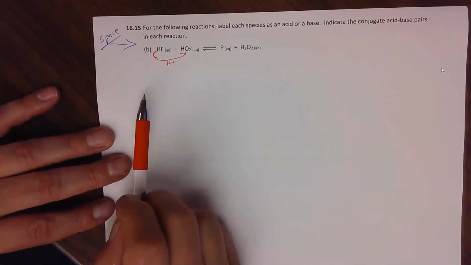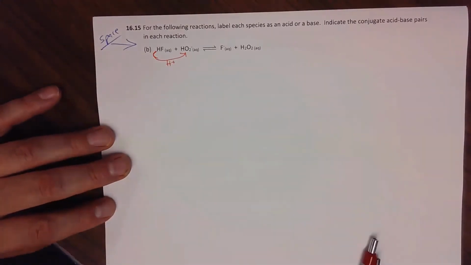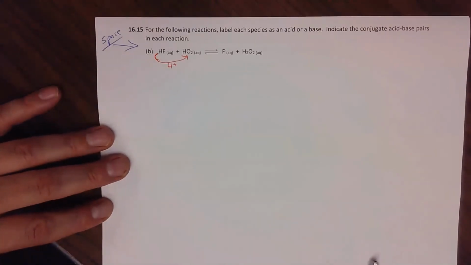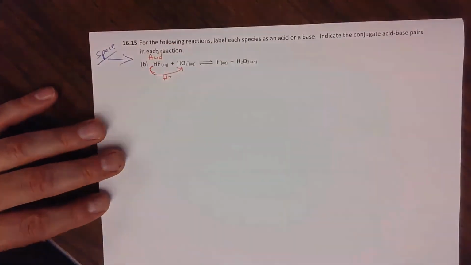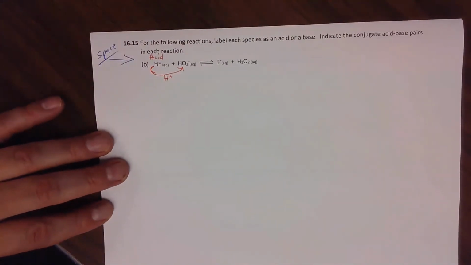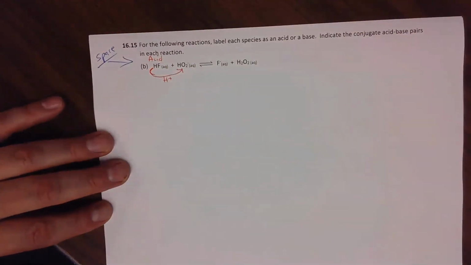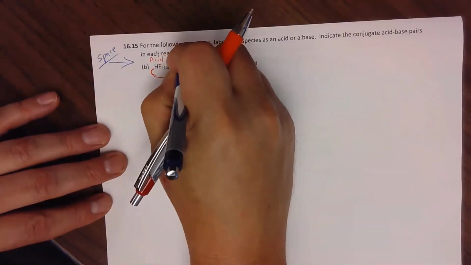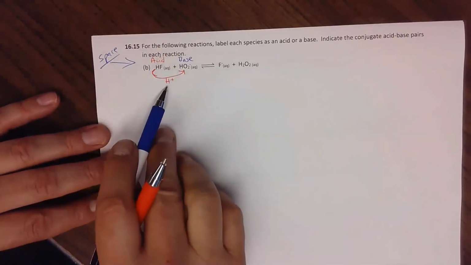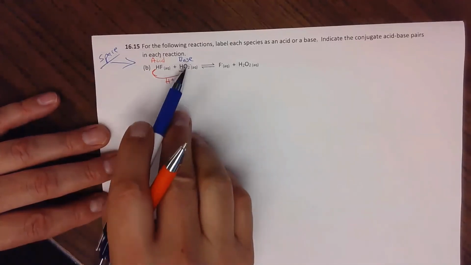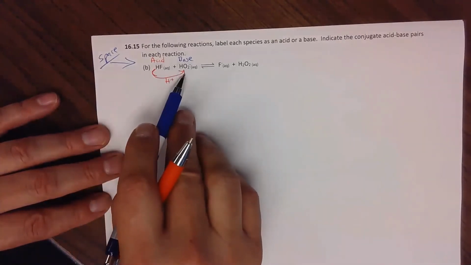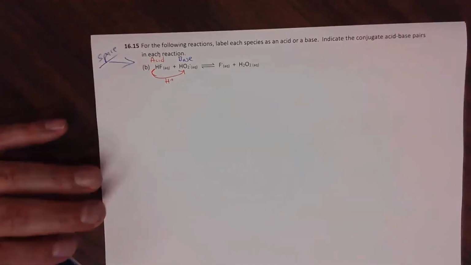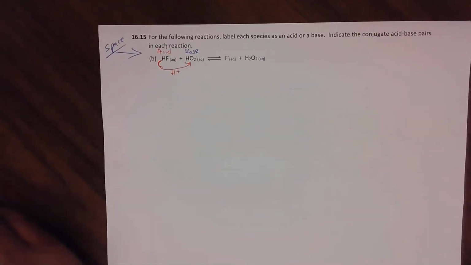So what is my acid then? What is my acid? The HF. And my base? The OH minus. So again the acid is the H plus, the proton donor, and the base is the H plus or proton acceptor, right? So this was the donor, this was the acceptor. Okay. Can you identify any other acids or bases in this reaction?